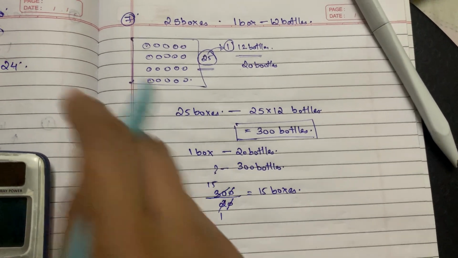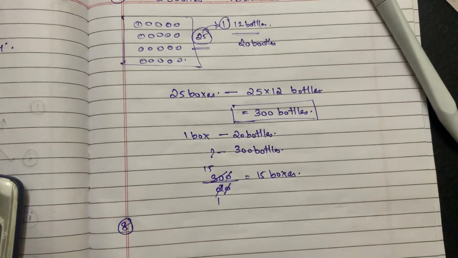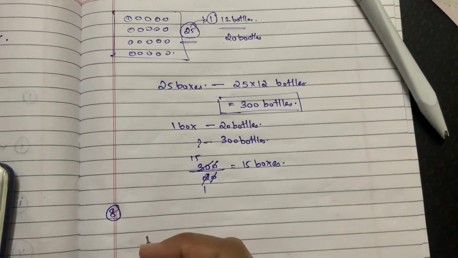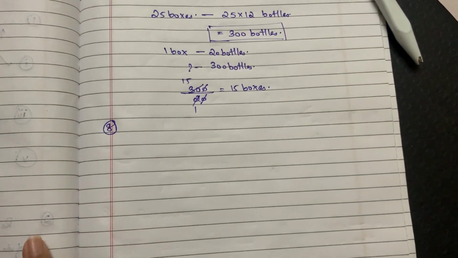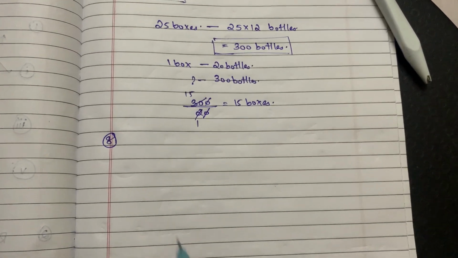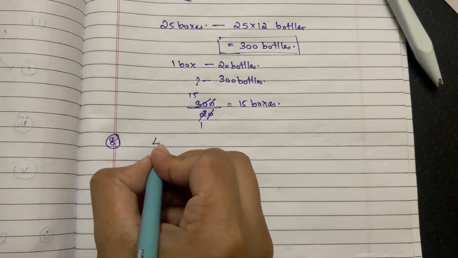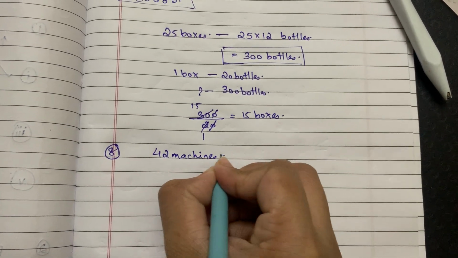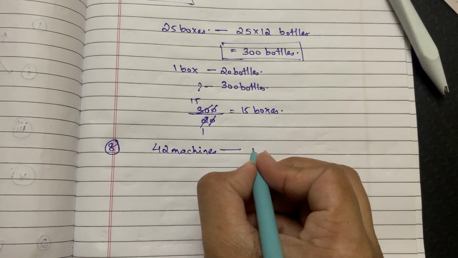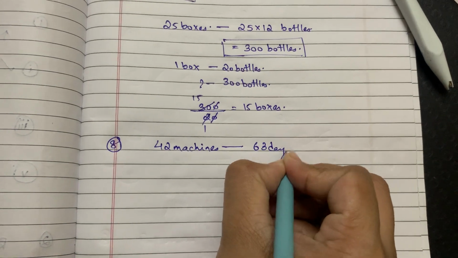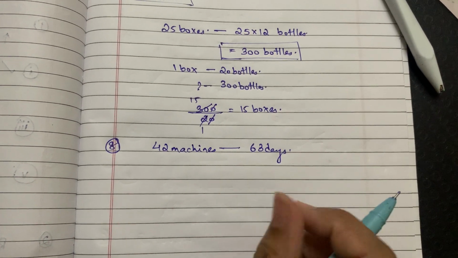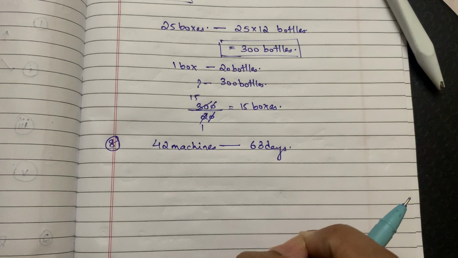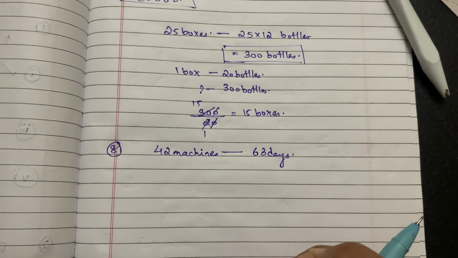Going to the 8th question, it says that a factory requires 42 machines to produce a given number of articles in 63 days. How many machines would be required to produce the same number of articles in 54 days?